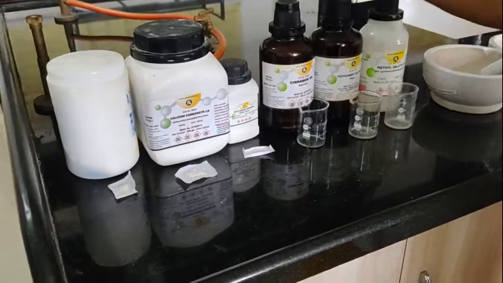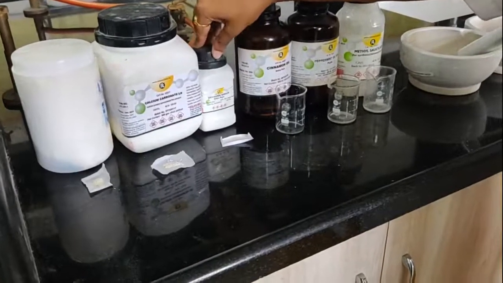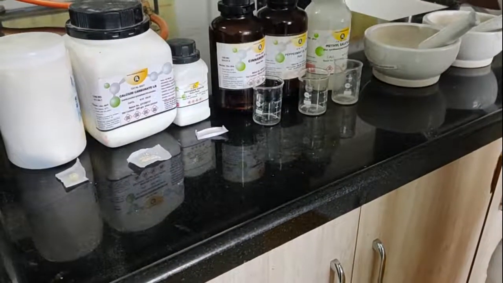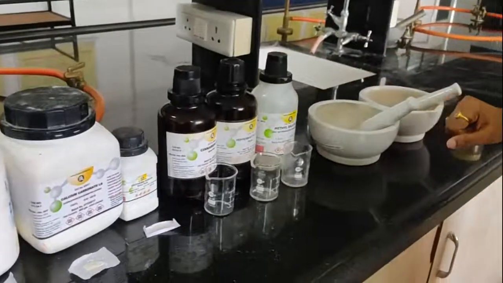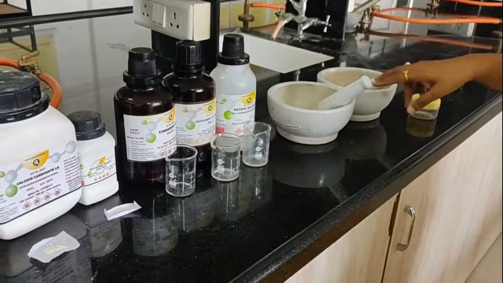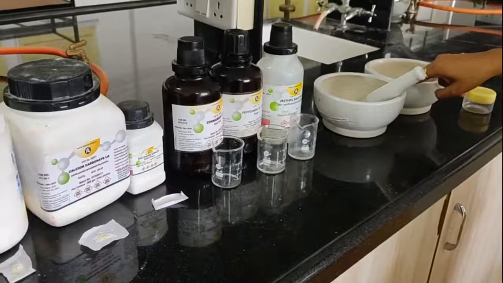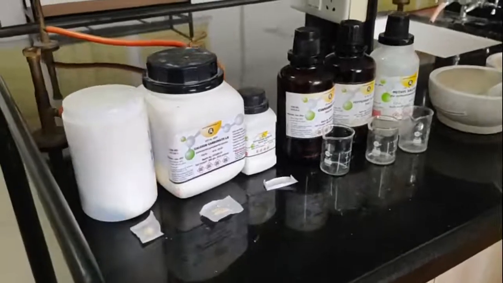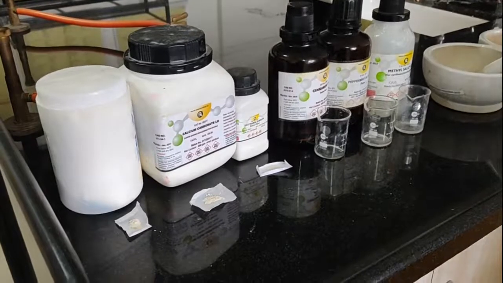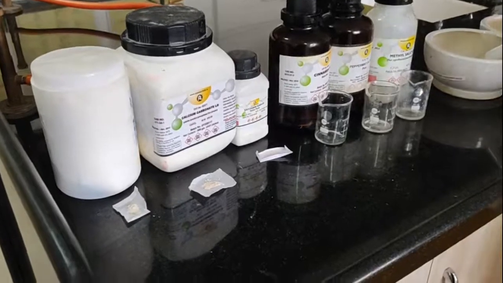So we have hard soap, calcium carbonate, saccharin sodium, then cinnamon oil, peppermint oil, methyl salicylate. All these are previously weighed. So now I am going to divide all the ingredients into two halves, into these two mortar and pestles, and after mixing properly in these two halves, we will mix the contents from these two mortars, and then we will proceed to the next part.